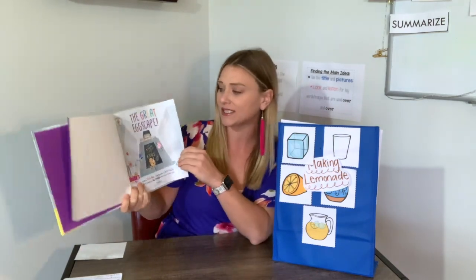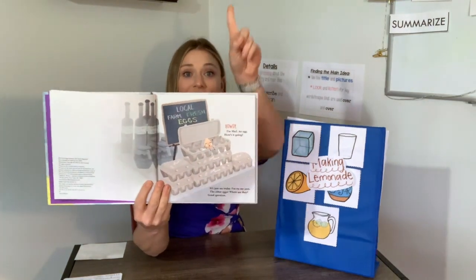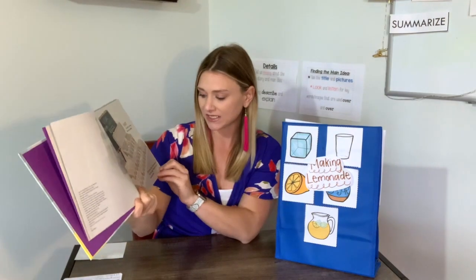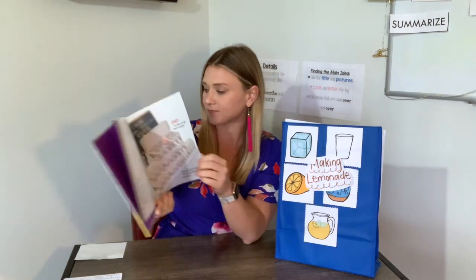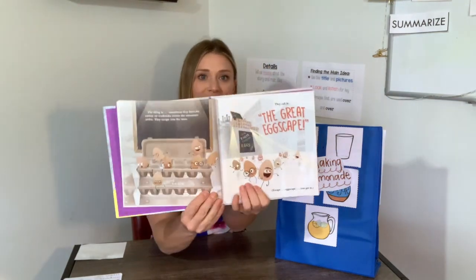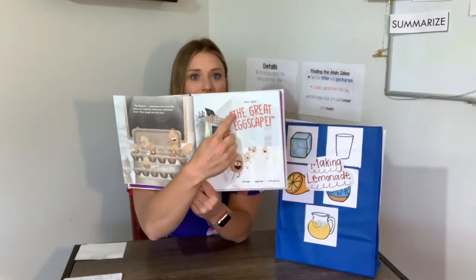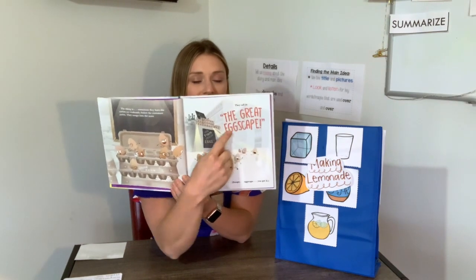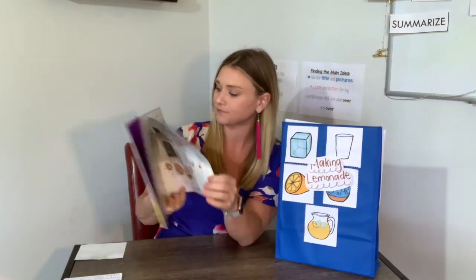The Great Egg Escape. So here on this page, we see another egg, right? So that's repeating. And it says that he doesn't know where the other eggs are. On this page, what do we see again? We see eggs and we see the words, the Great Egg Escape. So that must be important, right? Escaping and eggs are really important, so we want to include that in our main idea.